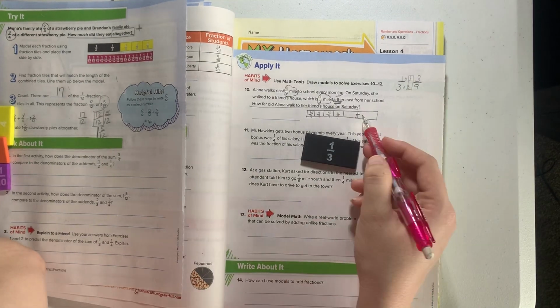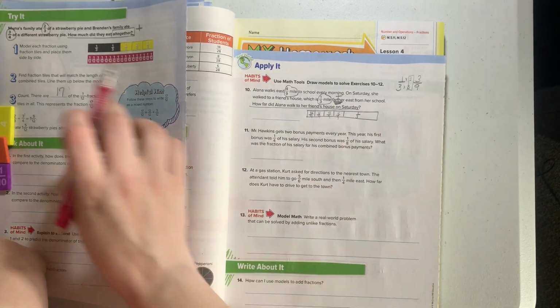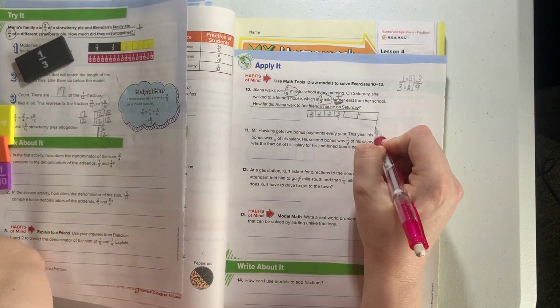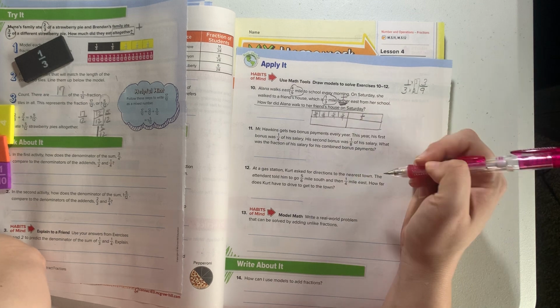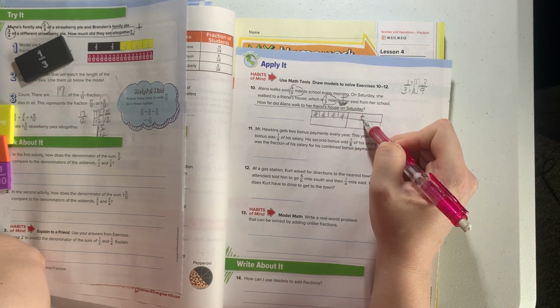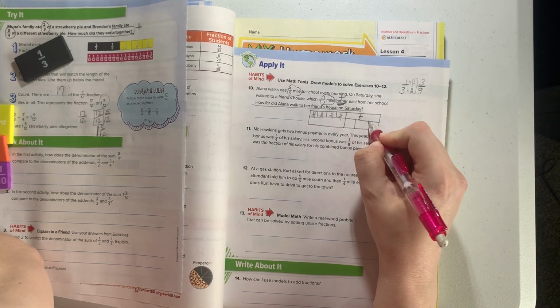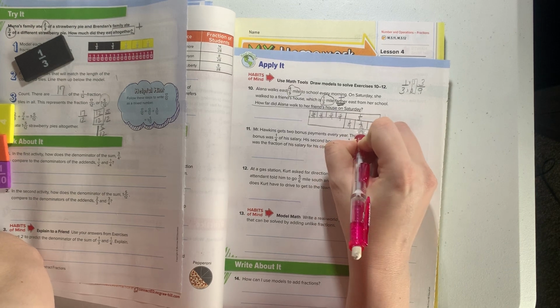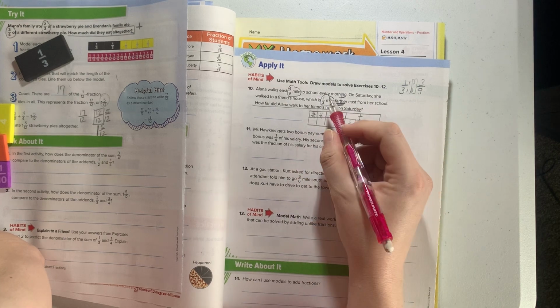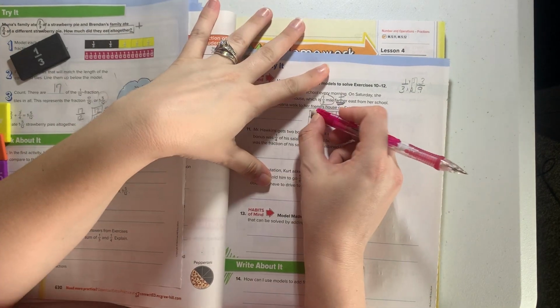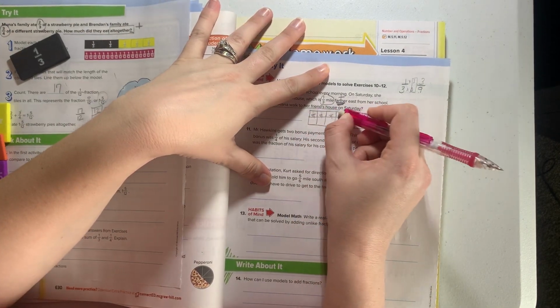So I know 1/3 is the same as saying 3/9. So if I draw my common denominator one, I know that 1/3 is the same as 3/9. So there's a 9th, there's a 9th, there's a 9th. Oh, I made all those 4s and they need to be 1s. There we go.